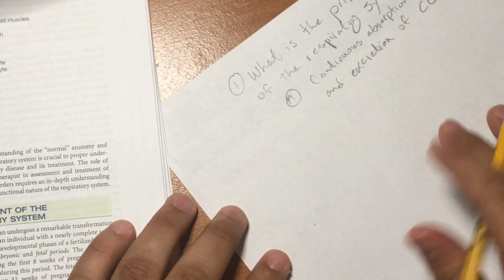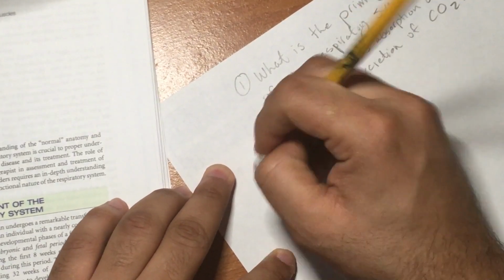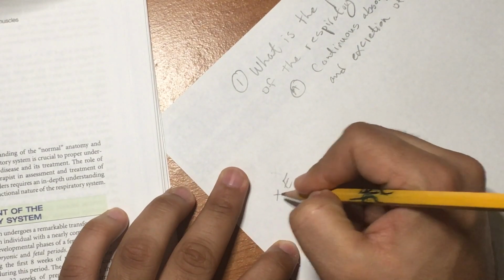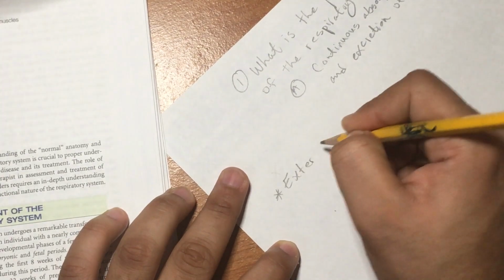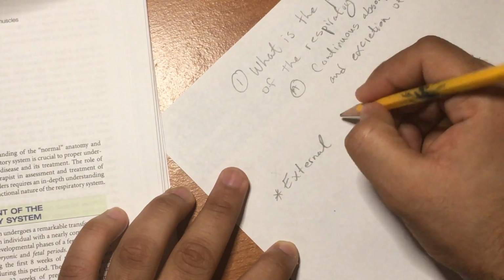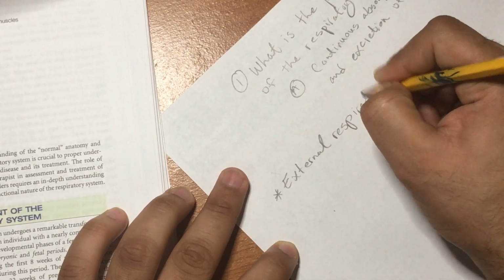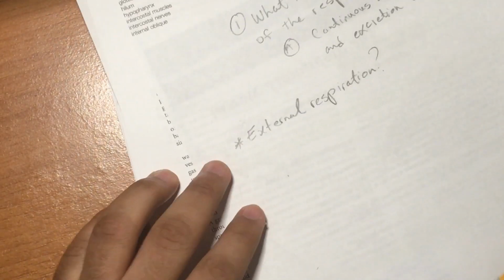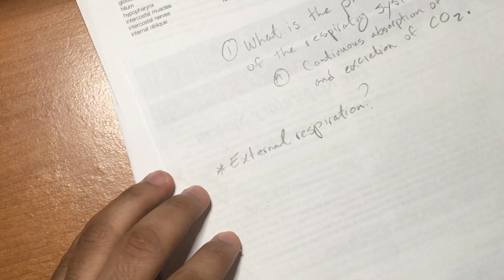We're going to write external respiration. Basically what I'm going to put is, what is external respiration? This is the basic thing.